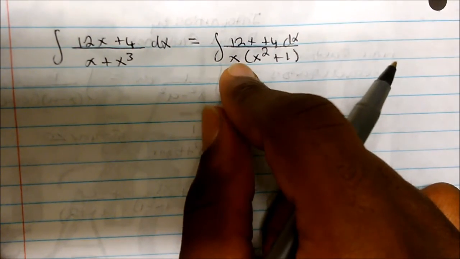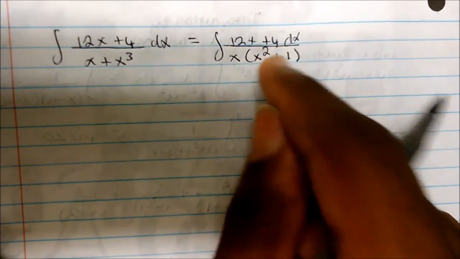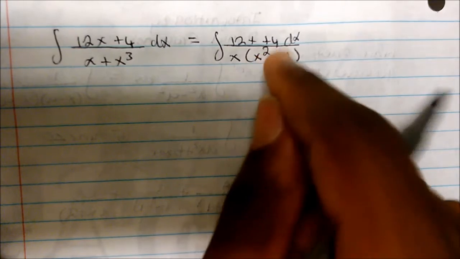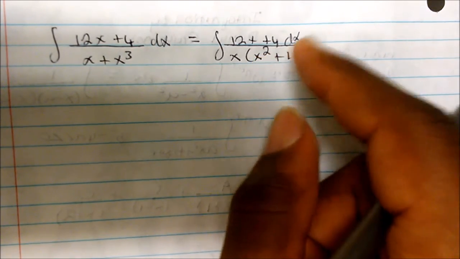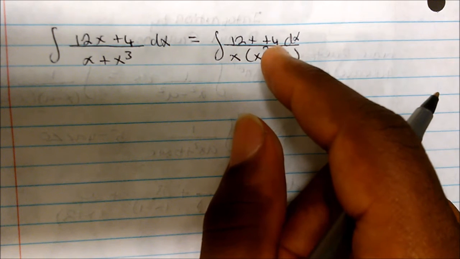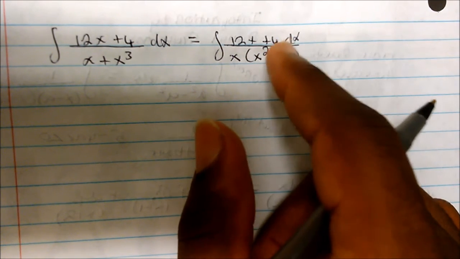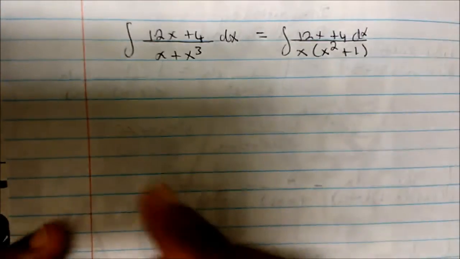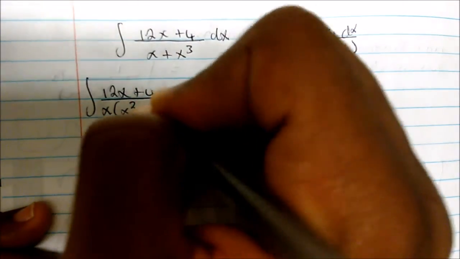Now look, x is a linear factor, but this one is actually not. This one, b squared minus 4ac is actually less than 0. Okay, so if I look at this, this is actually quadratic, this is linear. And so how do we deal with it? Well, I'm going to rewrite my integral as 12x plus 4 divided by x times x squared plus 1 dx.